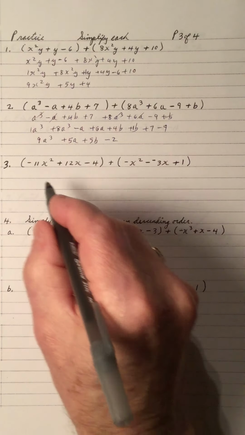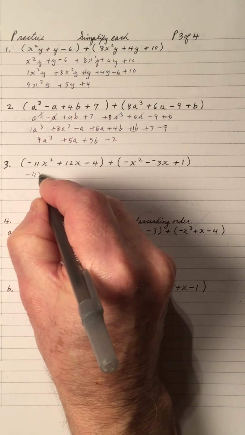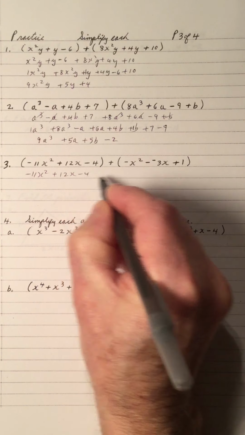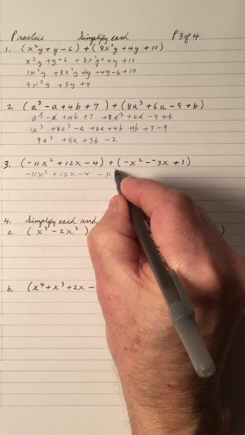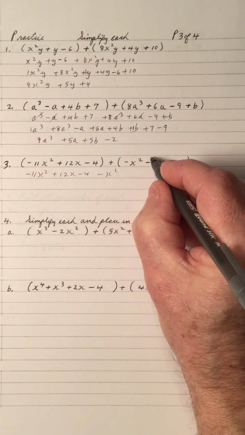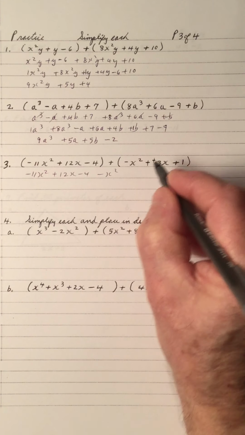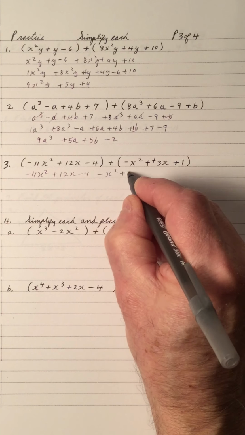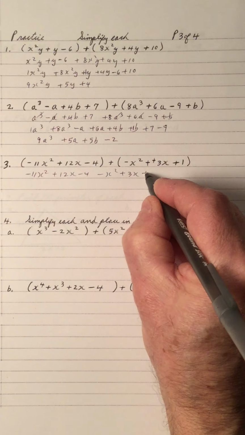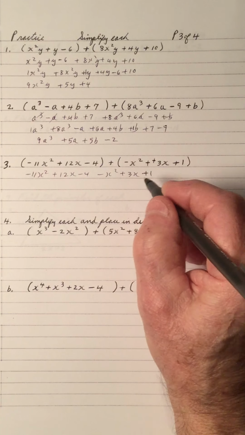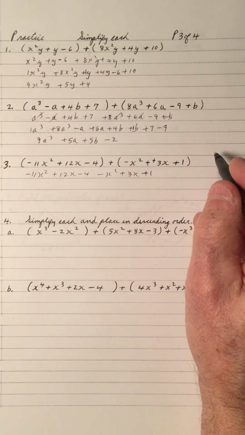Number 3, again, let's write down the first trinomial, done. When we add, we don't change the signs. And the double negative, we make it positive though, make it easier. Double negative is a positive, so if you do that, it helps out, makes it easier. All double negatives you should change before you start, if you can, if you wish.